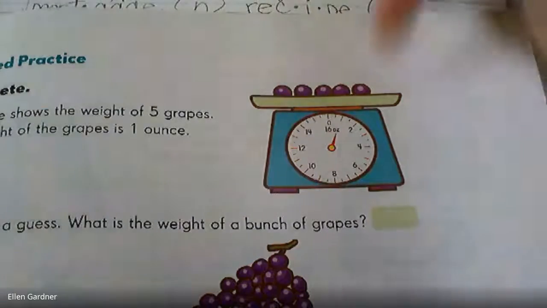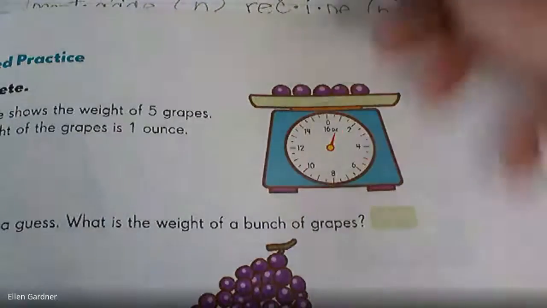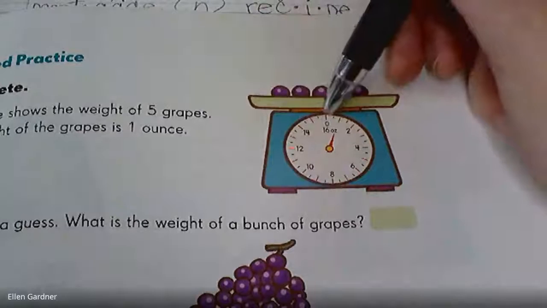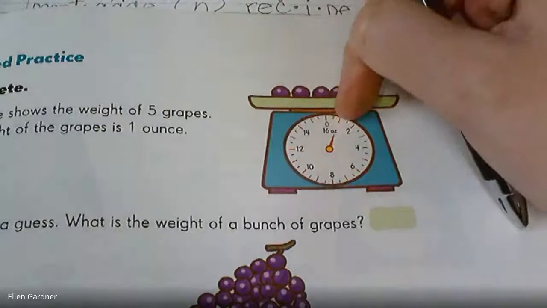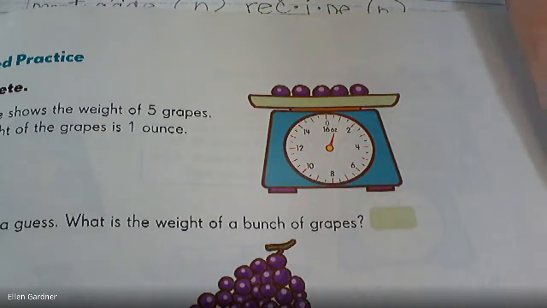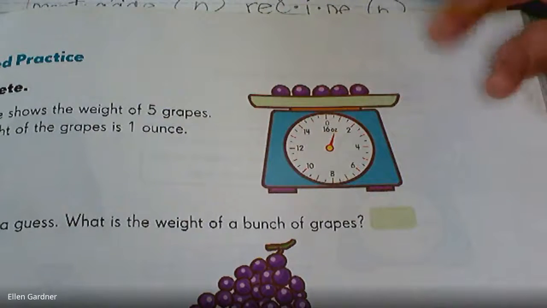Okay, now Adarsh, this scale shows us the same thing. All the red lines are 1 ounce, and it goes all the way up to 16 ounces or 1 pound. The little black line is for half an ounce. We don't have anything smaller than an ounce, like milligrams, so we would just say fractions of an ounce for anything smaller.